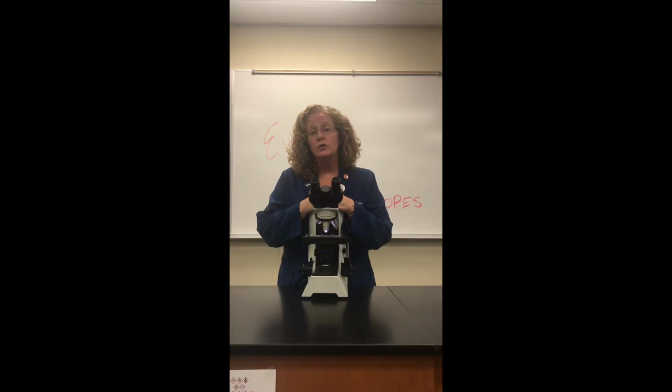Be sure to take a look through your lab manual. Make sure that you are able to define some of the terms such as parfocal, total magnification. You want to make sure that you're able to calculate a total magnification. I'm sure your instructors are going to ask you to do that. Also, total magnification is going to be used in your lab reports when you report your drawings or whatever images you may have seen on the microscope.